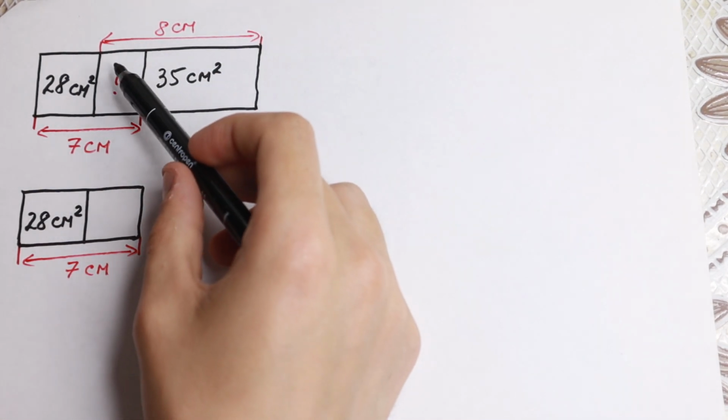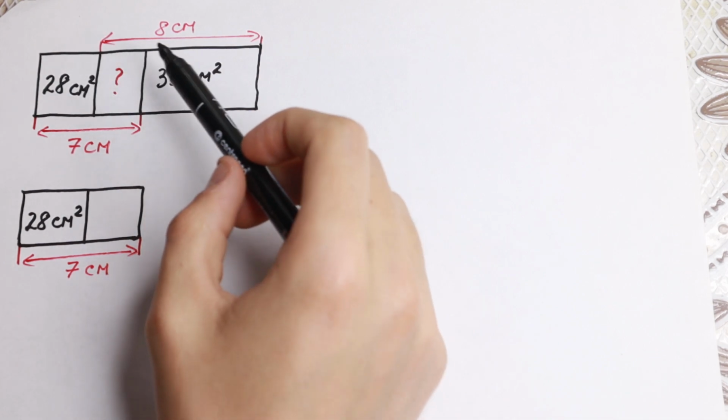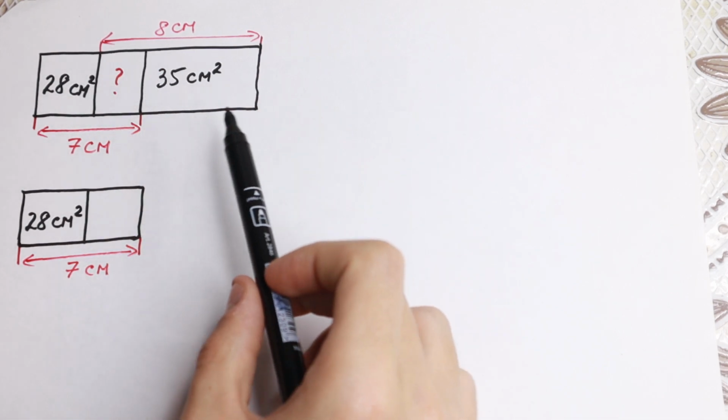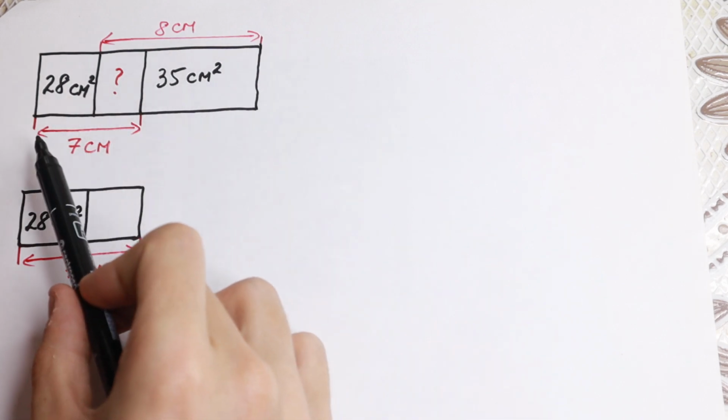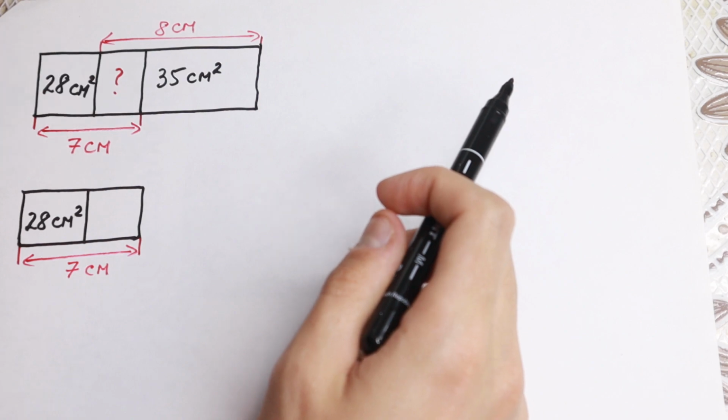Let's find the area of this rectangle. We need to find this area right here. We know this area is 35 centimeters squared and this one is 28 centimeters squared. We have this 7, this 8, and we need to find, of course, this area.